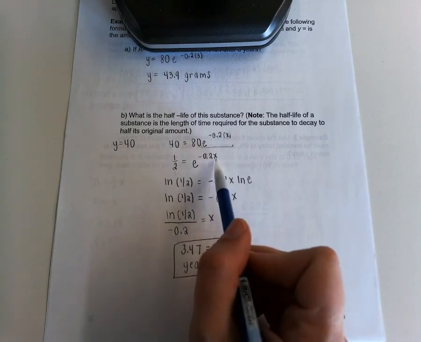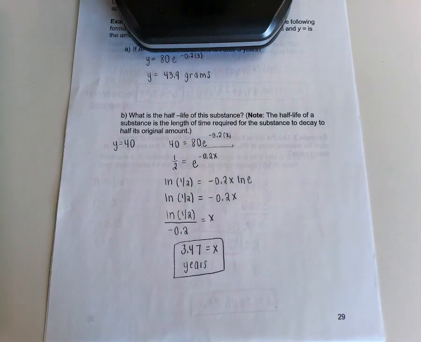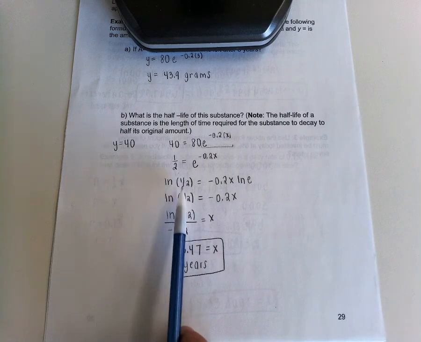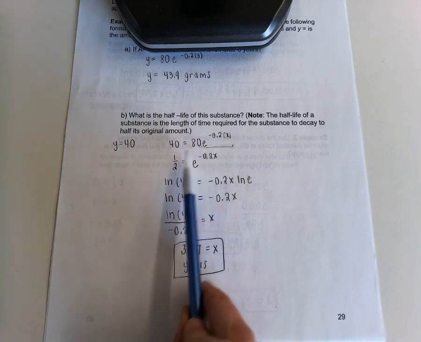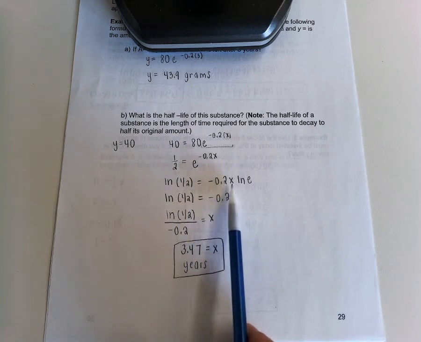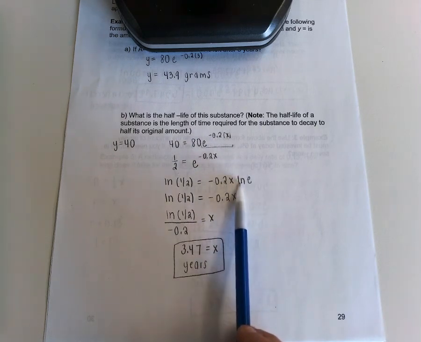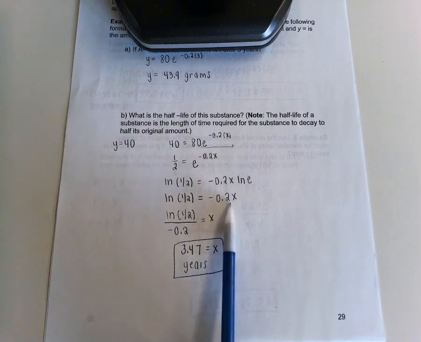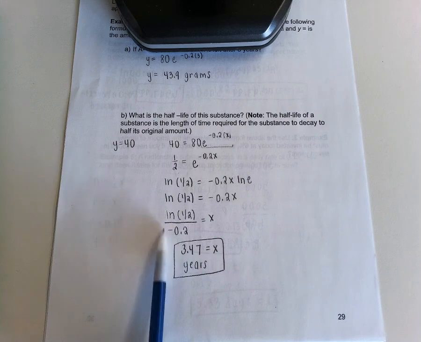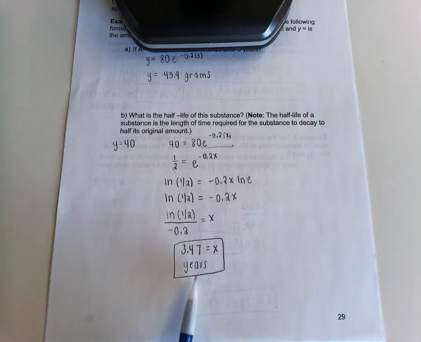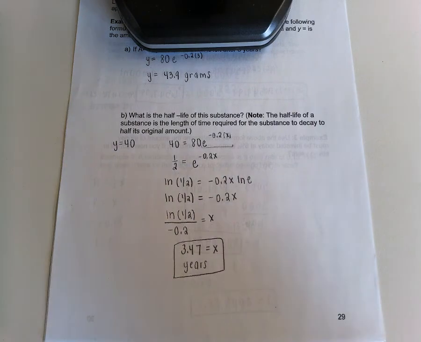We cannot solve for this exponent just by looking at this, so we are going to take the log of both sides, and in this case, since we're working with e, we're going to take the natural log. So we have the natural log of 1/2 equals, and we bring this down in front, negative 0.2x ln e. From there, we know that ln of e is just equal to 1, so that essentially disappears. We're left with this, and then we're just going to divide by negative 0.2, and this will go in your calculator. So it will take almost 3.5 years for this substance to decay by half.